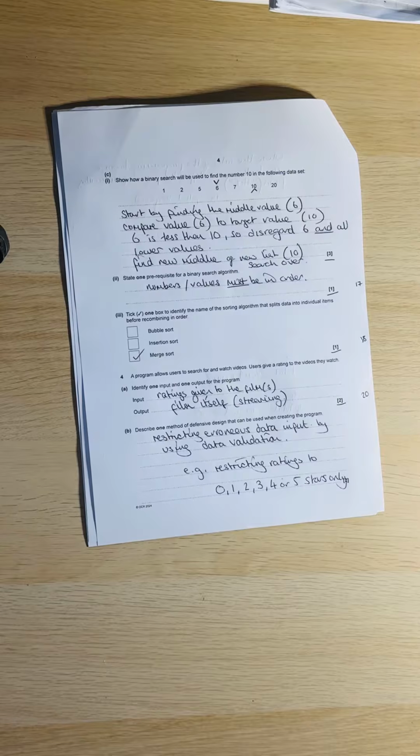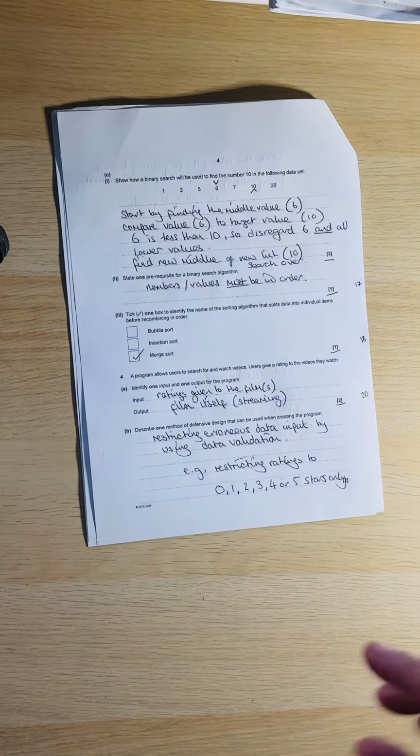I'm just going to turn the flash on here because it's getting rather dark when I'm recording this. No, it won't let me do that now.